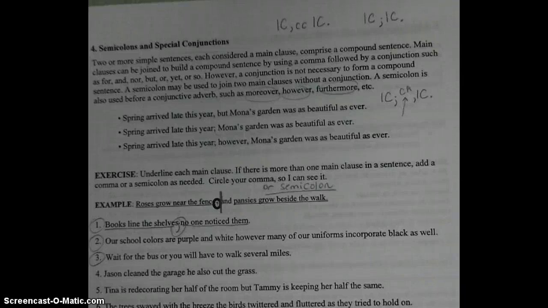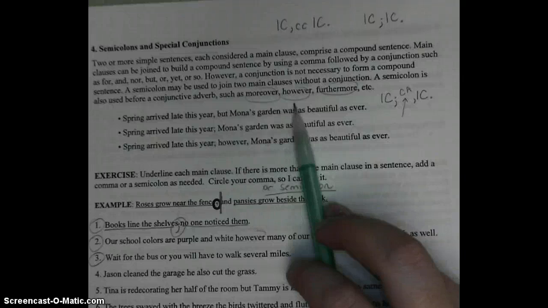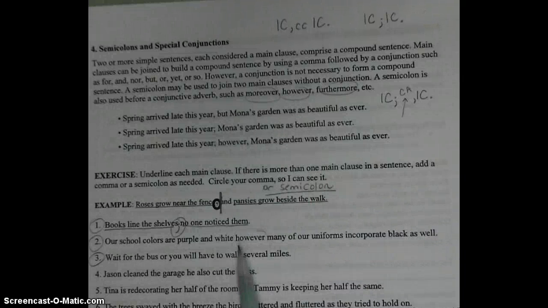Our school colors are purple and white, however, many of our uniforms incorporate black as well. The way it's written now, it's a run-on sentence. It's two sentences kind of fused together, so we've got to fix it. The first thing I see is this word however. However is one of our conjunctive adverbs, so I think my two clauses are meeting up here.